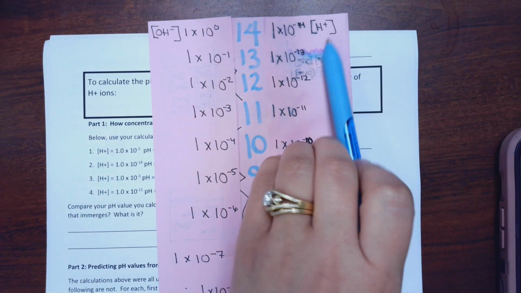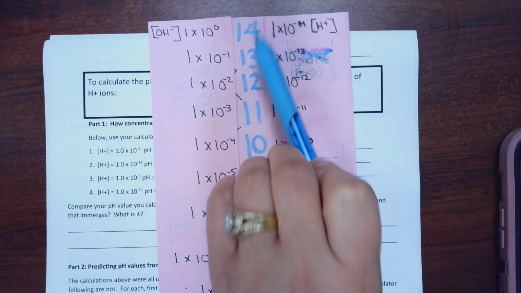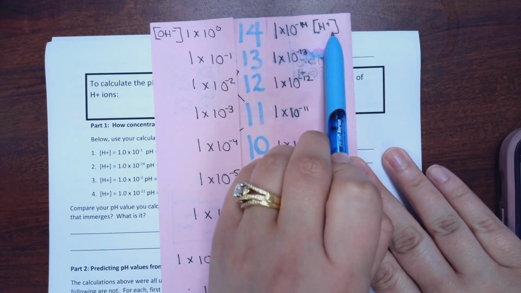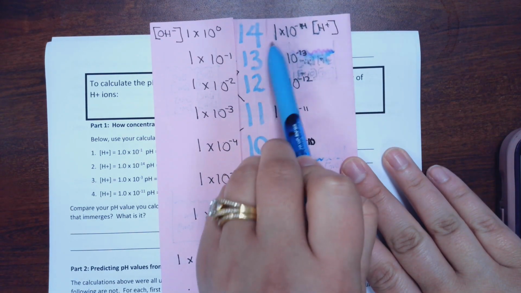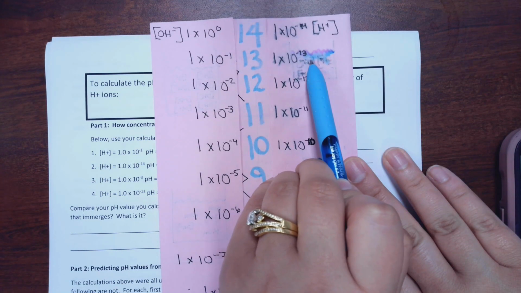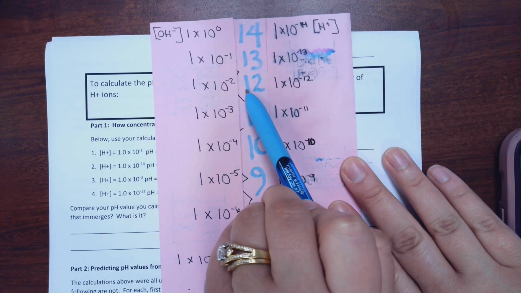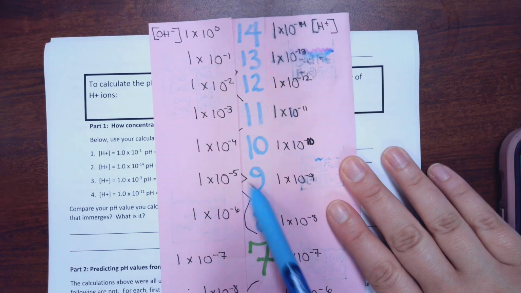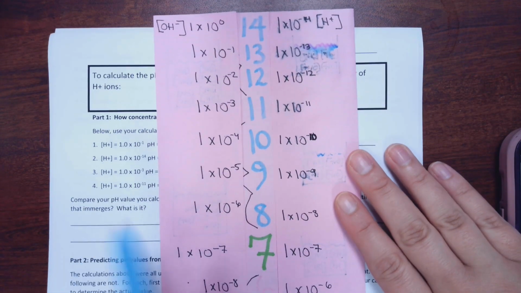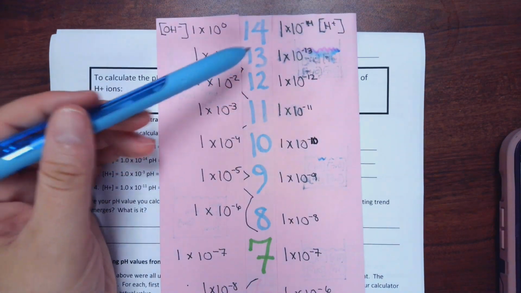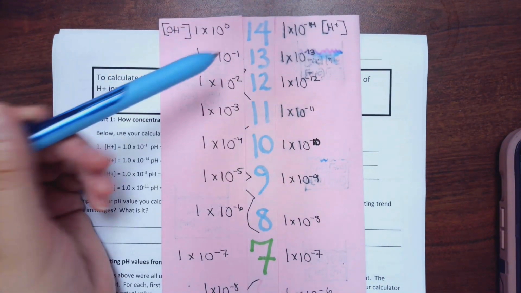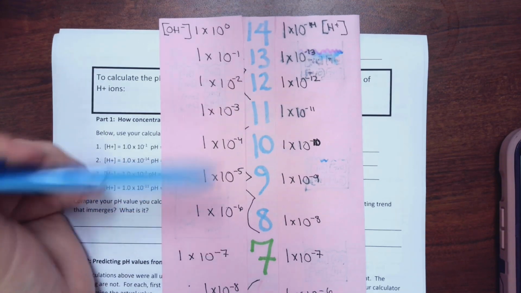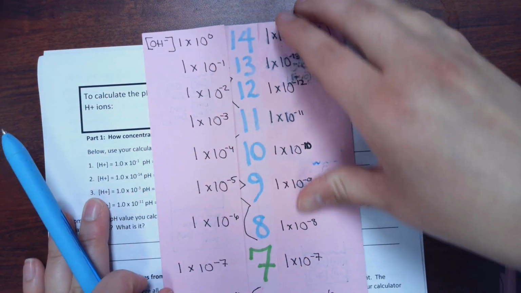So hydrogen concentration is going to be what determines our pH. Now another thing I want you guys to notice is, look at these exponents. Hydrogen concentration of negative 14 is a pH of 14. Negative 13, 13. 12, 12. 11, 11. 10, 10. 9, 9. 8, etc. It goes all the way down like that. So we can actually use our exponent to estimate where our pH is going to end up. Okay, so it's kind of cool actually.